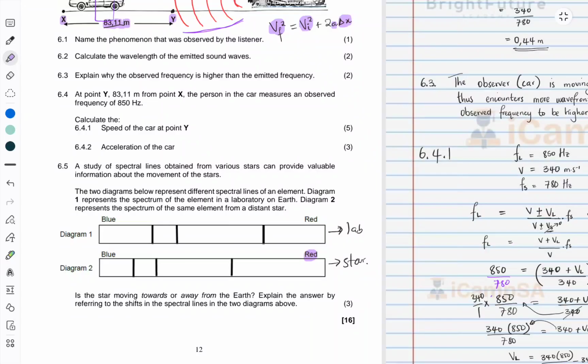So from the diagram we can see that the spectral lines are shifted towards the blue end. If you check, they are shifting more towards the blue end, the ones that we observed for the star.